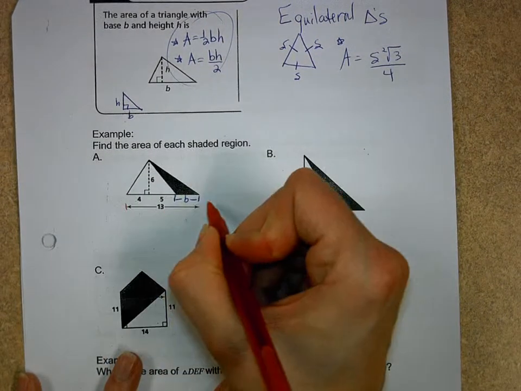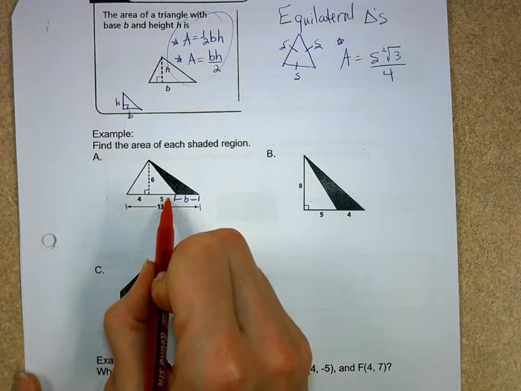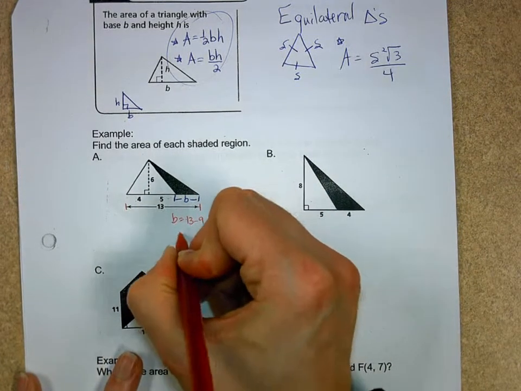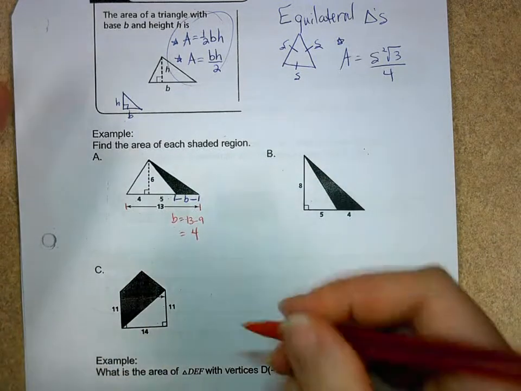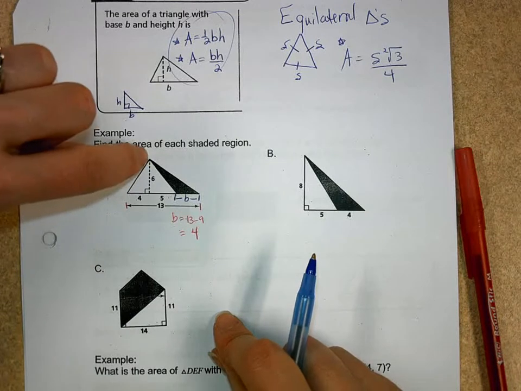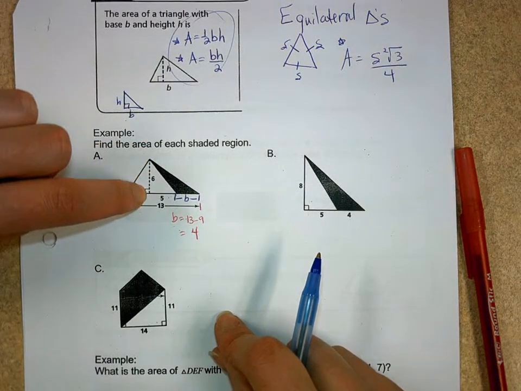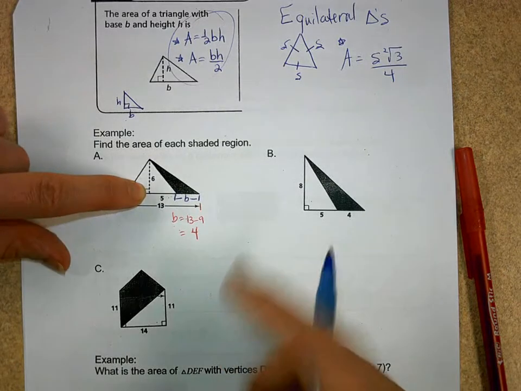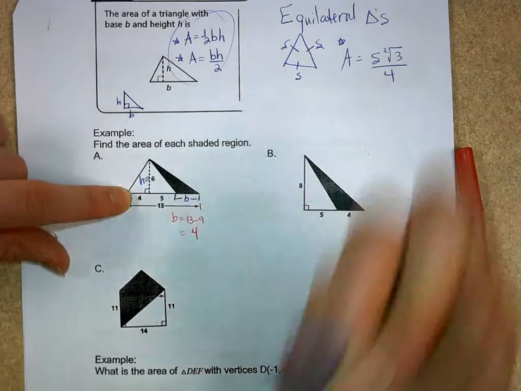Because they told me from here to here is 13. I've used up 9. What's left for the base? The base is just going to be 13 minus 9, which equals 4. So that's the length of the side. What's its height? If I go to the highest point of that triangle and I go straight down, that's the height. That's an altitude. The length of an altitude gives you the height of a triangle. So this right here is your height.